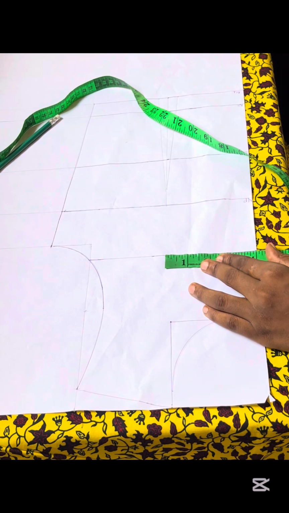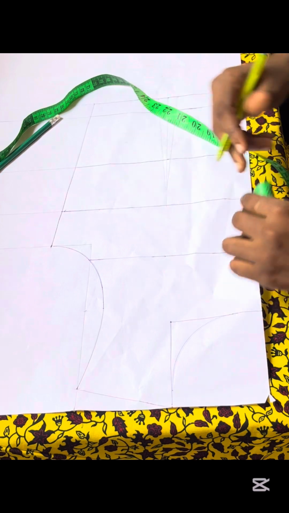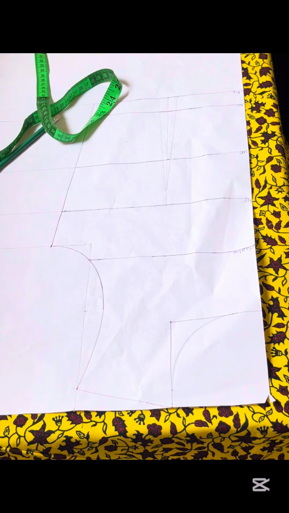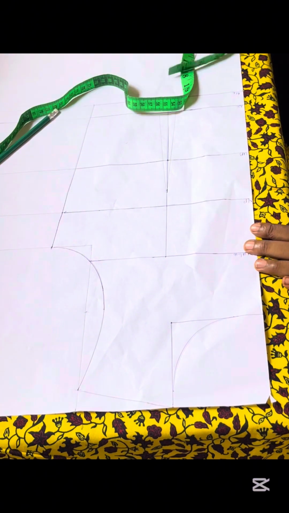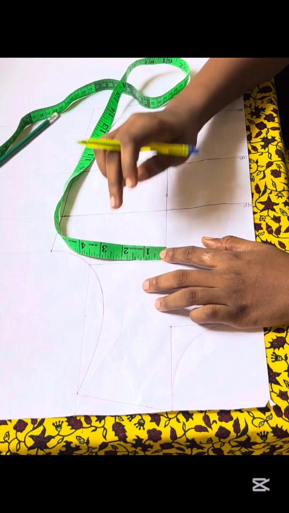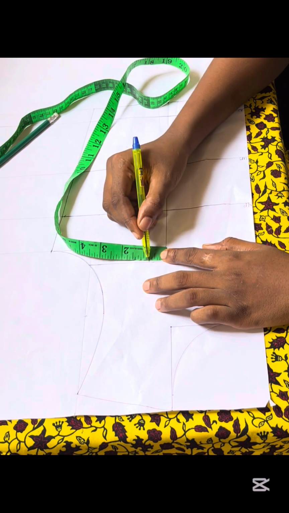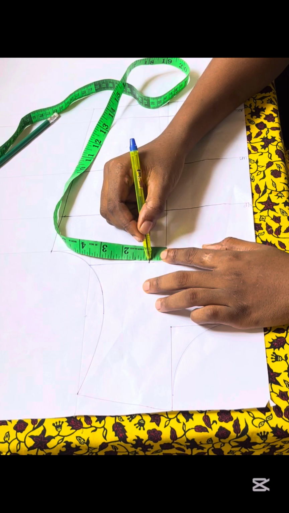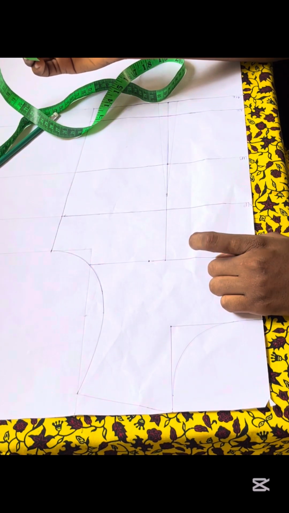So I'm just going to make sure that it corresponds to what I already have. That is 4 inch, right? And I'm going to extend that. Now on that dart line that we've drawn, on the chest line, I'm going to come inwards by 1 inch or 0.75. So if the person is busty, I take 1 inch. If the person is not that busty, I take 0.75, which you see me do here.